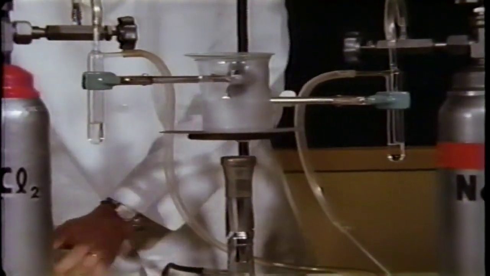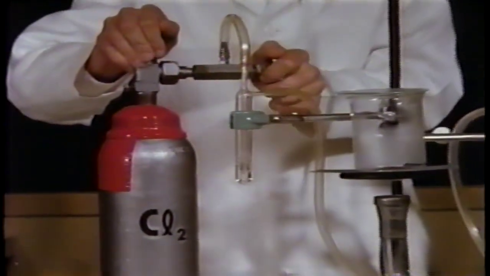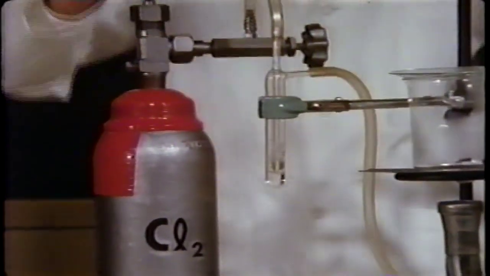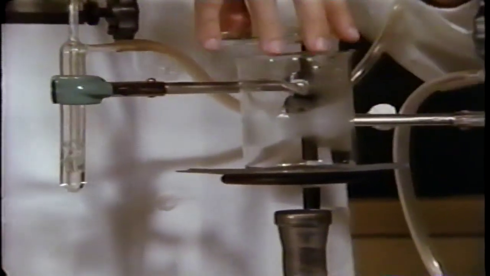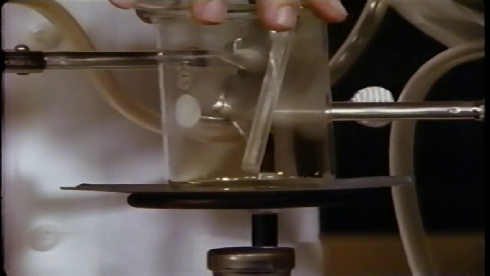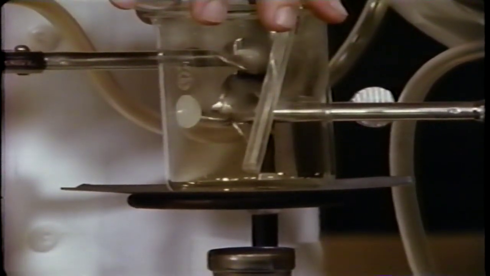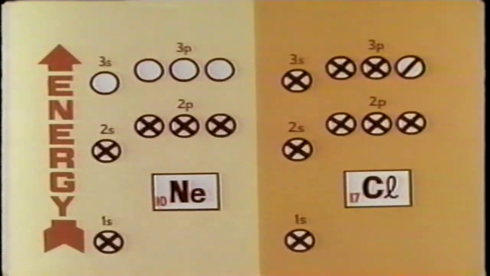Moisture condenses on the outside of the beaker at first, but it disappears as the beaker warms. Chlorine gas is added. You can see it mixing with the hot neon gas, yet no reaction can be detected. Neon is inert, in contrast to sodium. Unlike sodium, neon did not ionize.